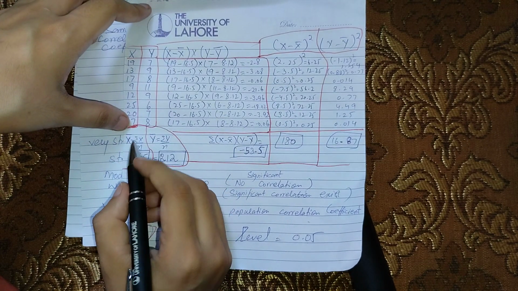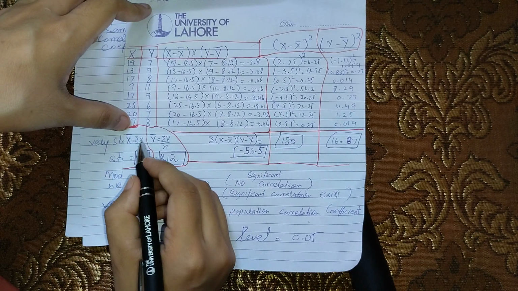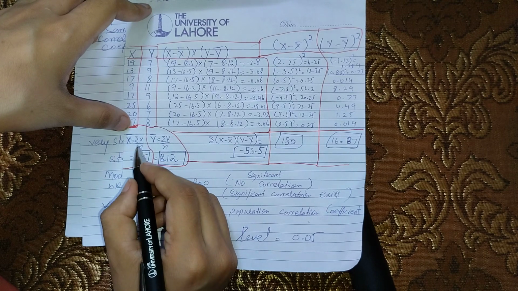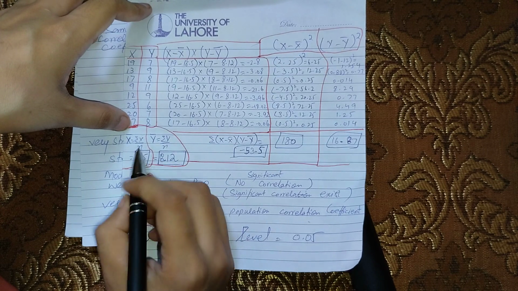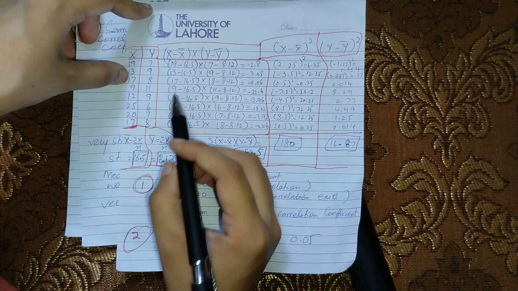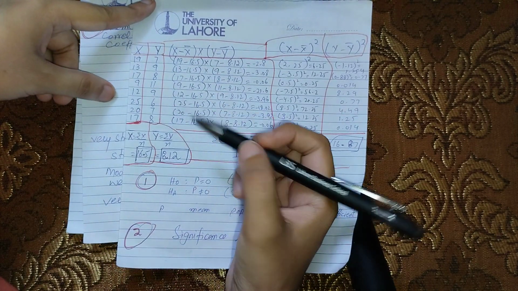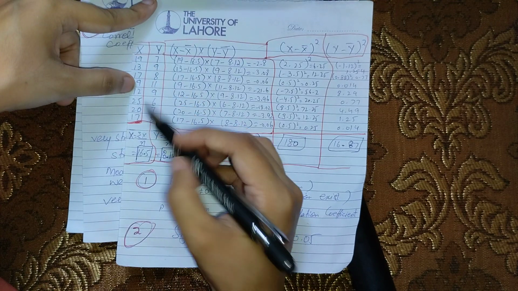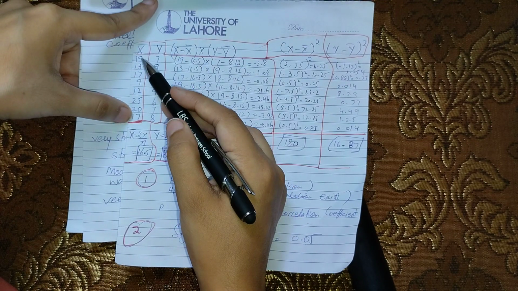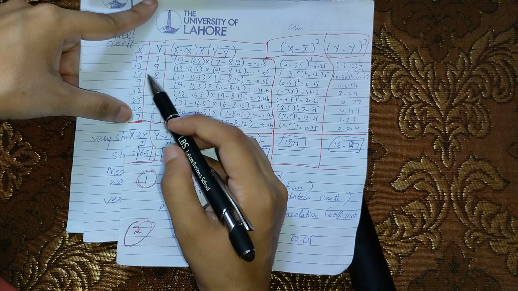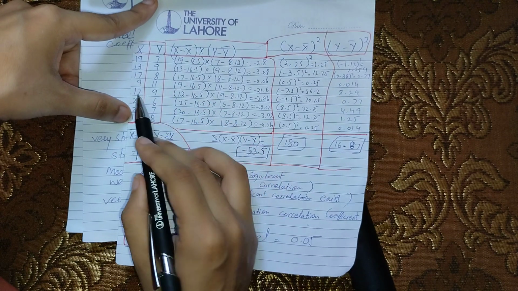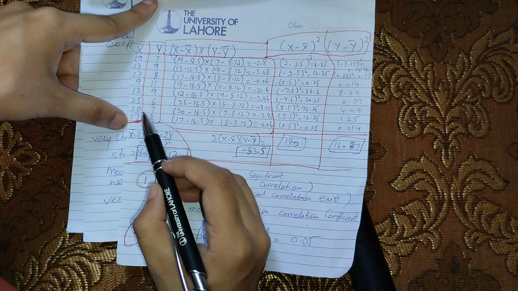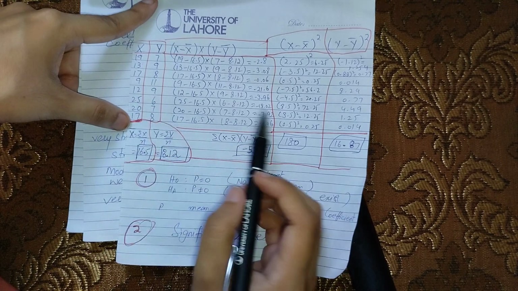The x bar formula is equal to summation x divided by n, where x means observations and summation means sum. I did the sum: 19 plus 13 plus 17 plus 9 plus 12 plus 25 plus 20 plus 17.